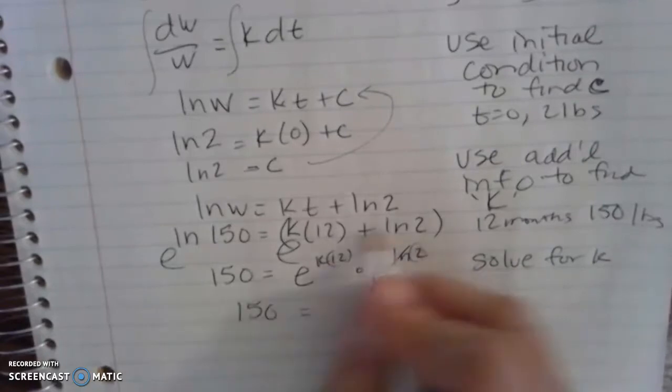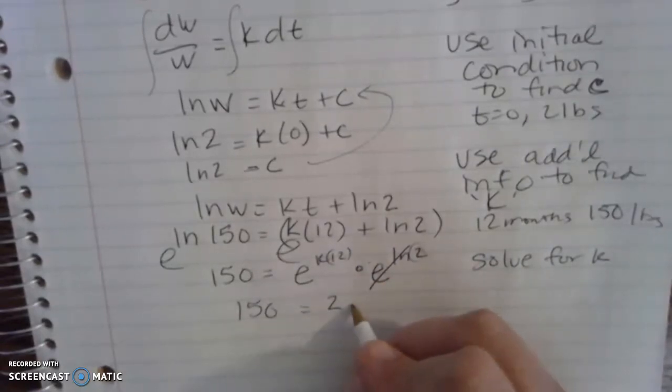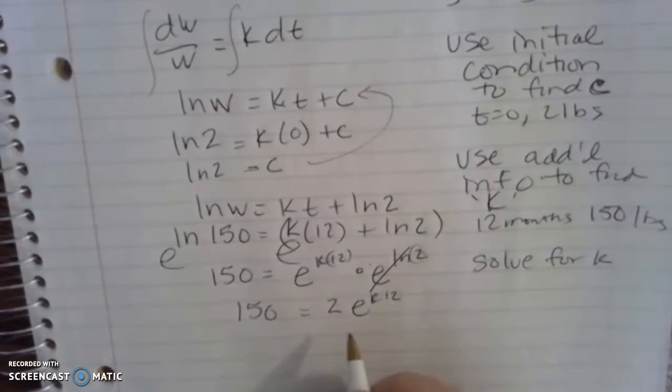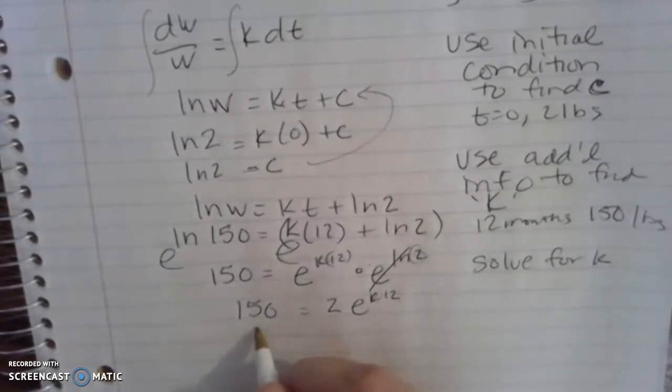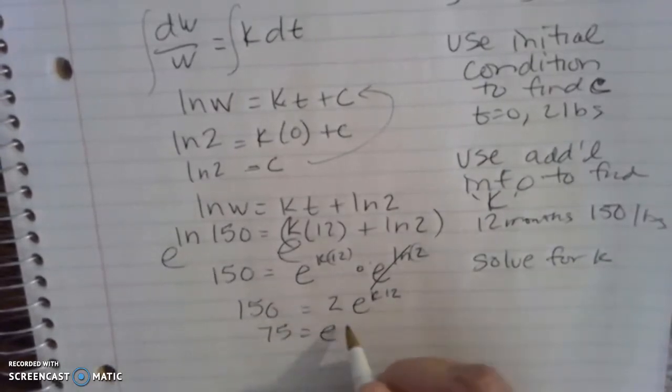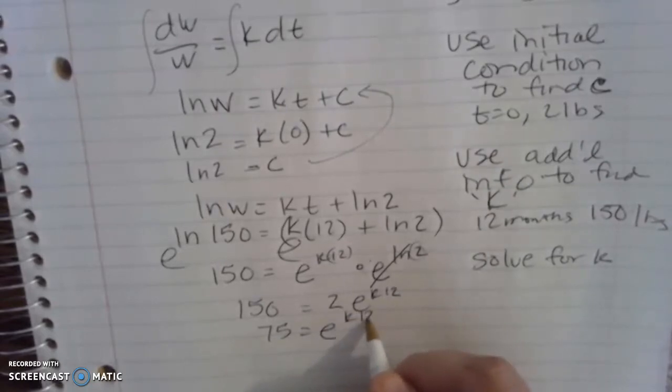This is just a 2, but I'm going to move it to the front. 2e to the k12. So now we're going to divide by 2. 75 equals e to the k12.